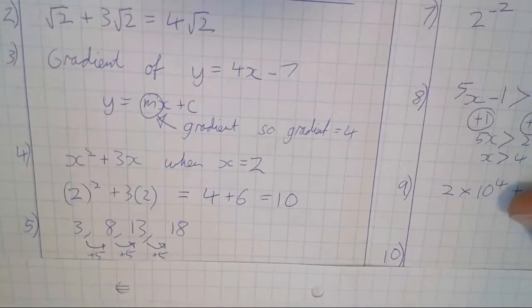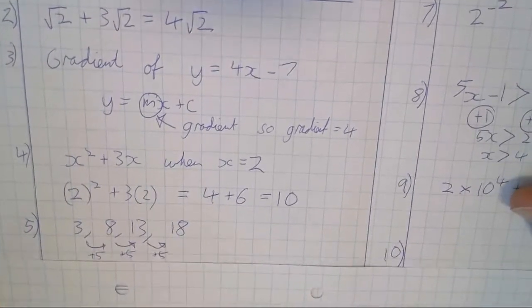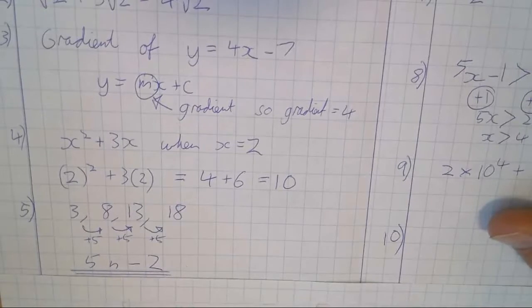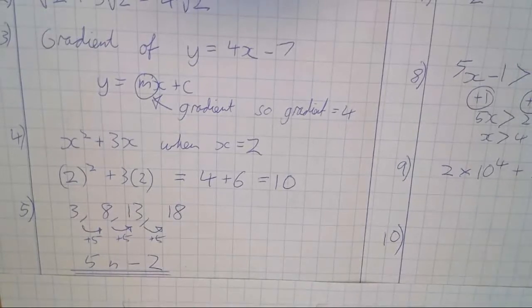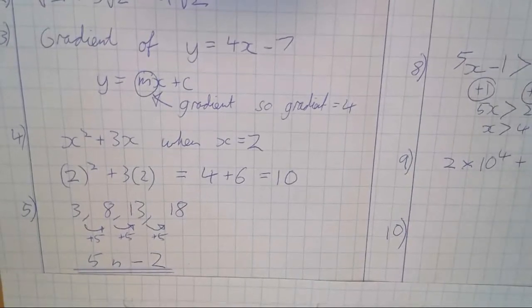Question 5. I've got this sequence. It's going up 5, so it's going to be 5n. And then how do I adjust from 5 to 3? I have to take away 2, so 5n take away 2 is your nth term.